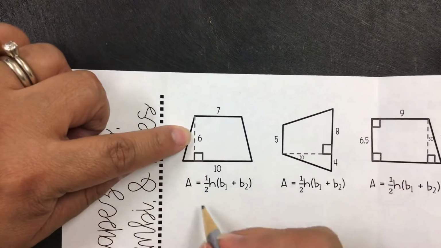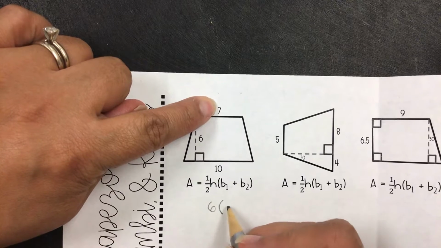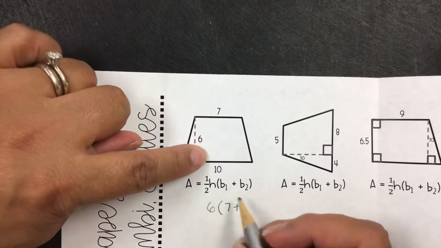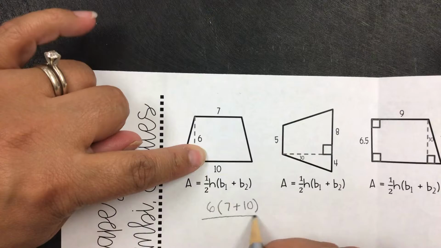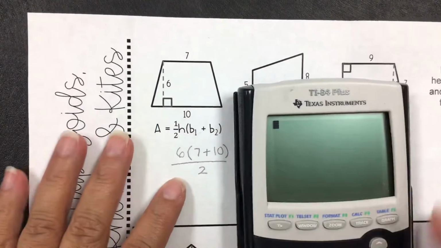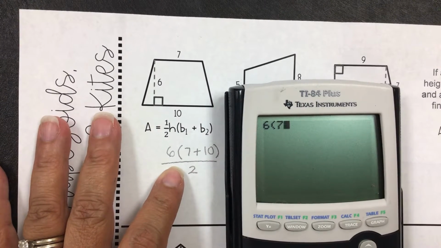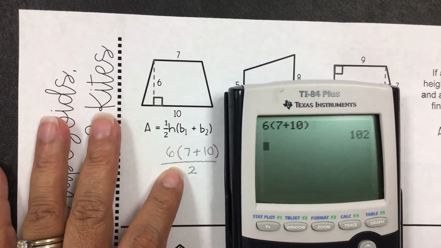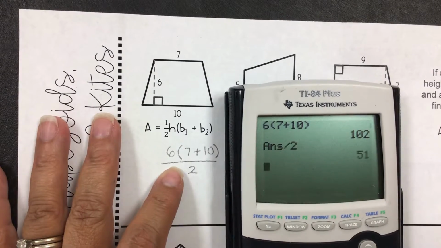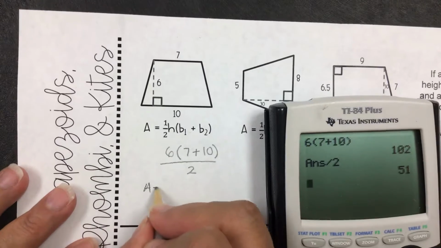Let's take a look. Here's the height. We're going to do 6, open parentheses. The base is 7 up here, plus 10 down here. And then we're going to divide it by 2. Since we don't have any variables, all we have to do is put it in the calculator. 6, open parentheses, 7 plus 10, close them. Hit enter, then divided by 2, just so the order of operations is correct. The area is equal to 51.